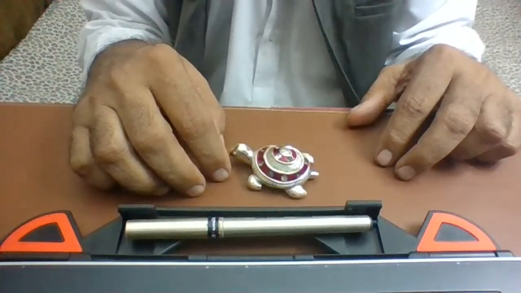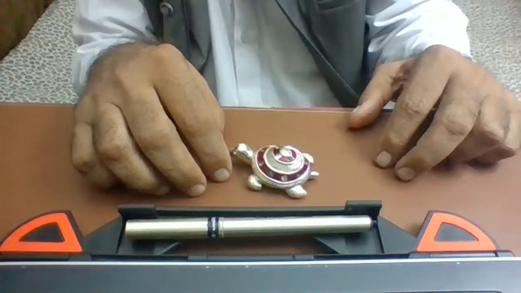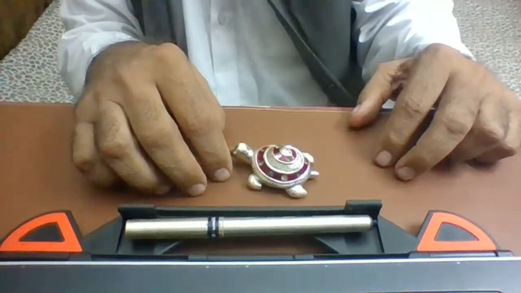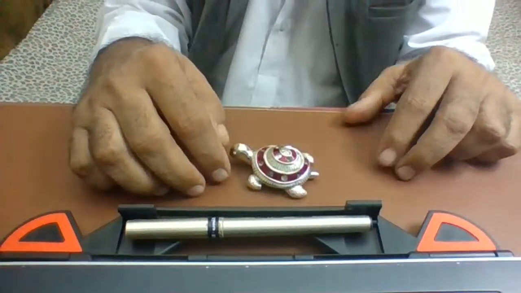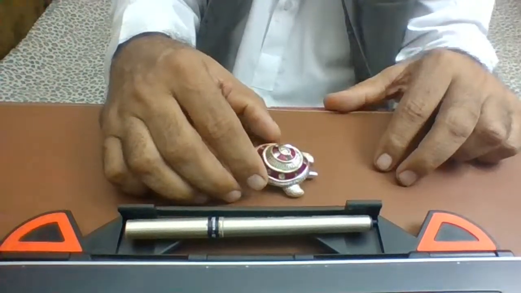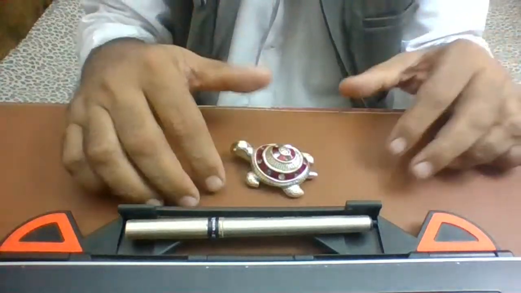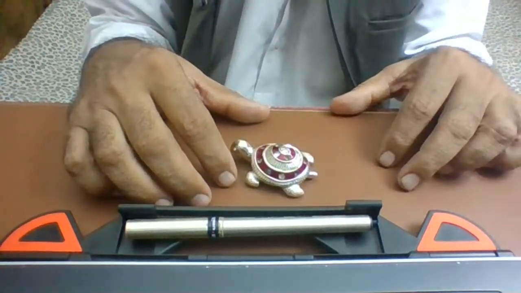Date is 5th September 2025. The time here now is 4 past 2 minutes. The temperature here is 32.2 degrees Celsius, whereas the humidity is 69%. Climatic conditions are rainy days are ahead.